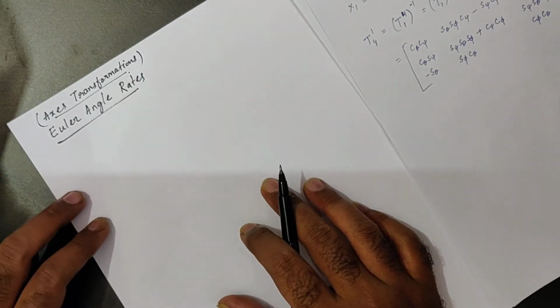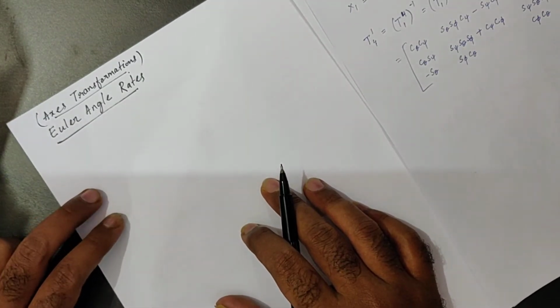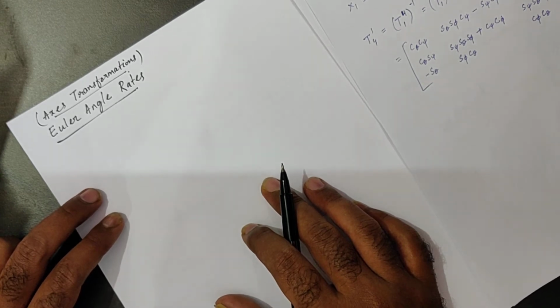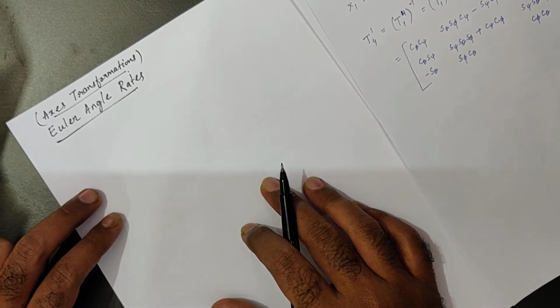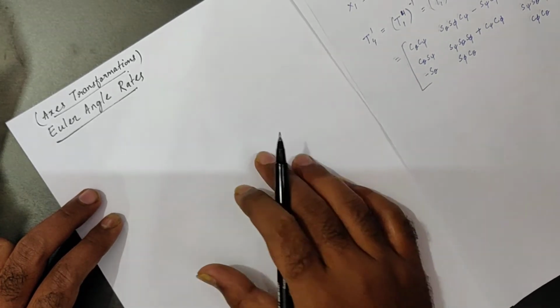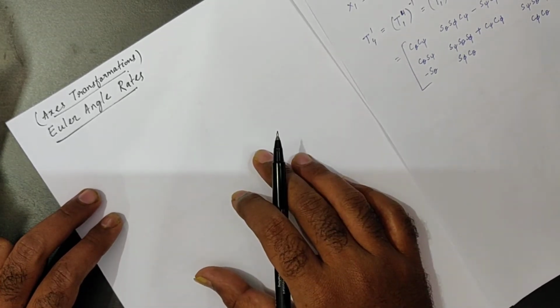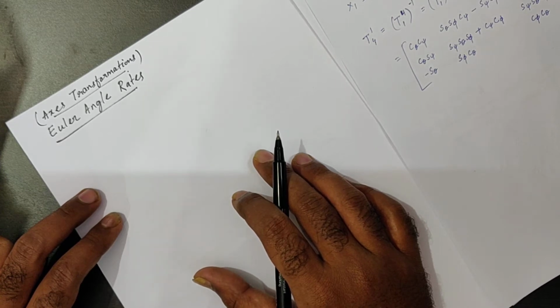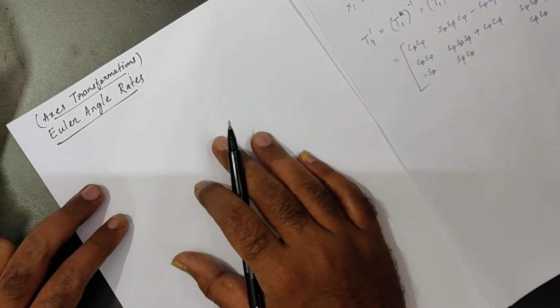Okay, so as an engineer, you'd often need the time response of the Euler angles.